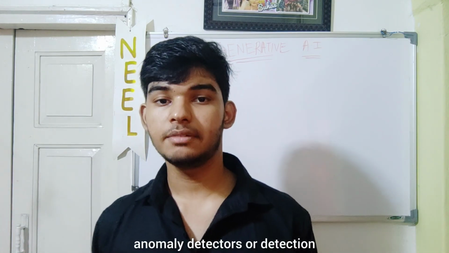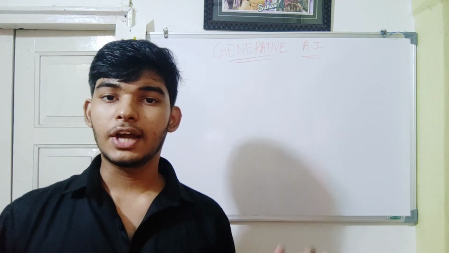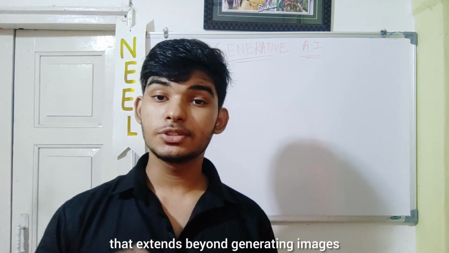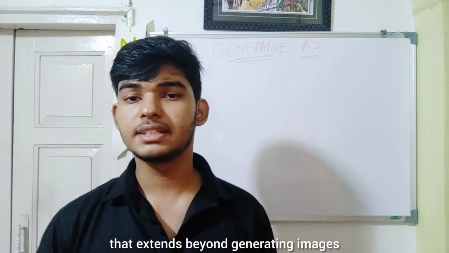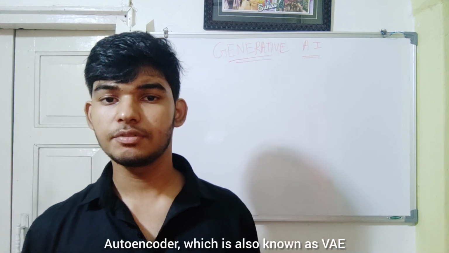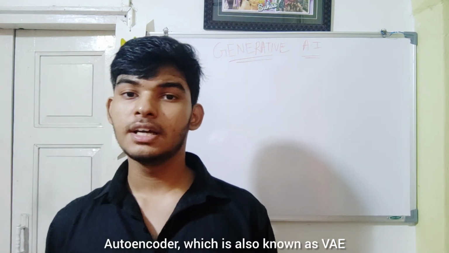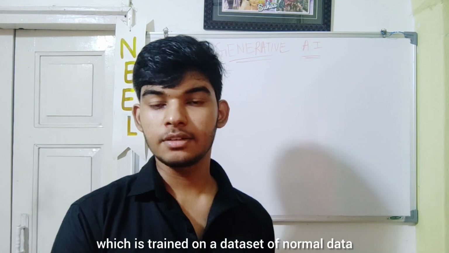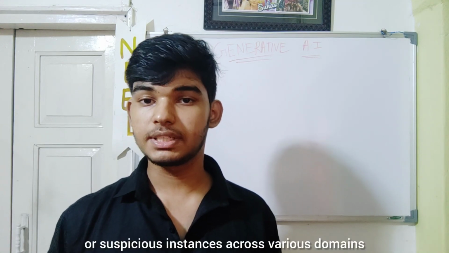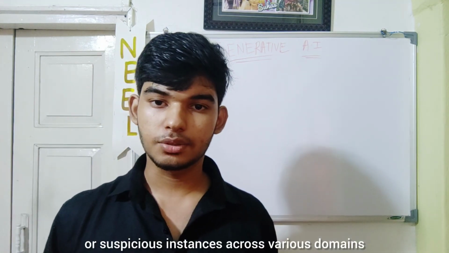Now let's talk about anomaly detection. Anomaly detection is a vital application of generative AI that extends beyond generating images, text, or audio. One key model used here is the variational autoencoder, also known as VAE, which is trained on a dataset of normal data to identify any deviations from this norm. This allows VAEs to detect unusual or suspicious instances across various domains.